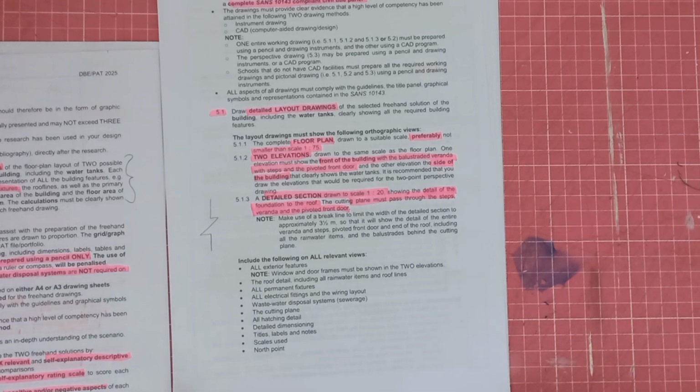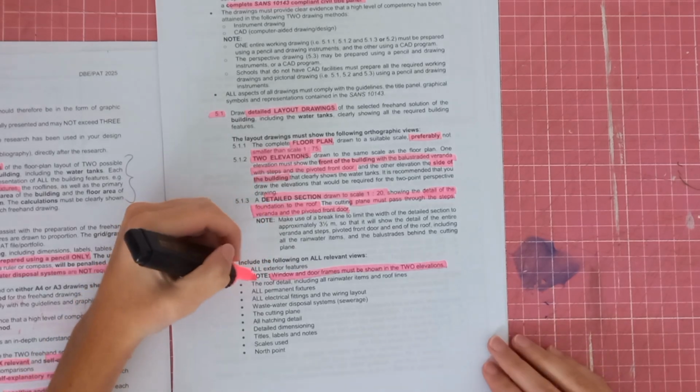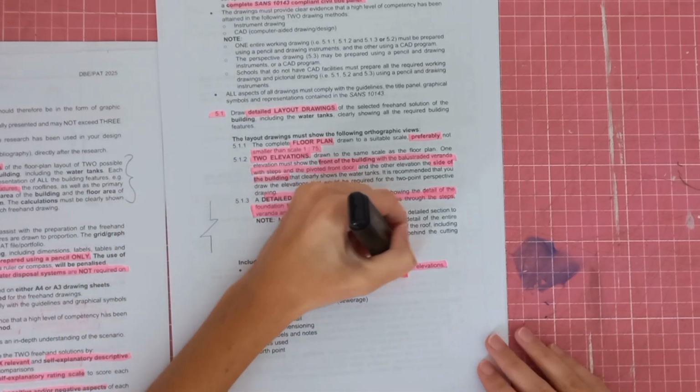Okay, all exterior features, window and door frames, must be shown in the 2 elevations. So you can't just draw a little block for a window, you need to show the details. The roof detail, including all rainwater items and roof lines.